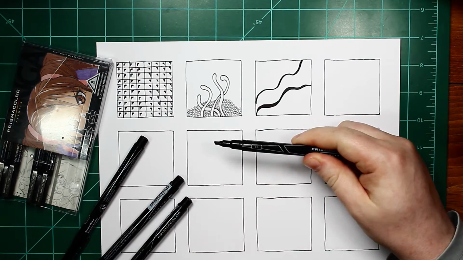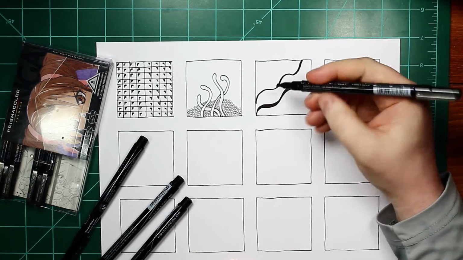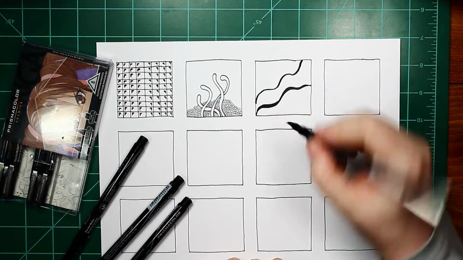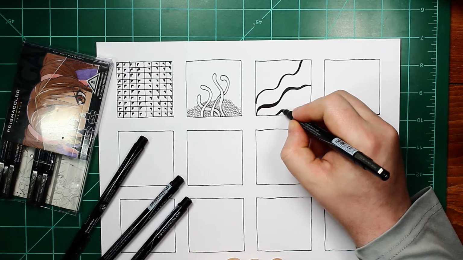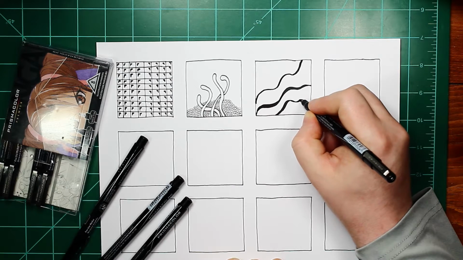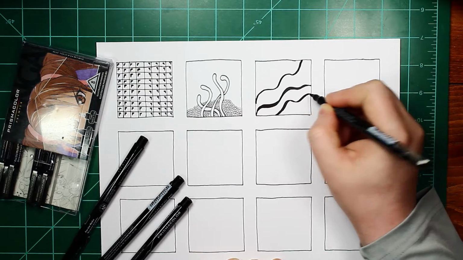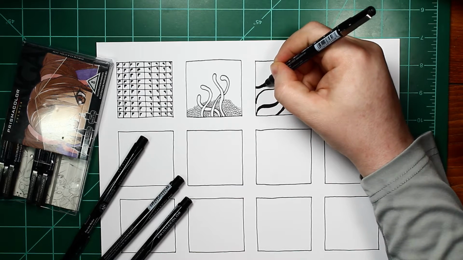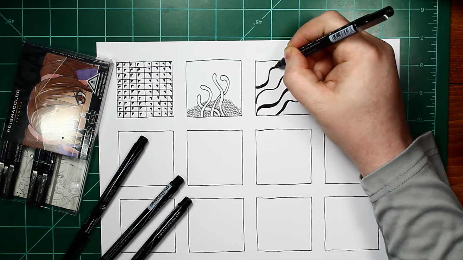This is a C for chisel. Now with the chisel tip, it depends on which way I turn it. Maybe I have the chisel horizontal, so when I go up it makes a thick line, and when I go over it makes a thin line. Or if I do a vertical chisel, going sideways I get a thick line, and going up I get a thin line.